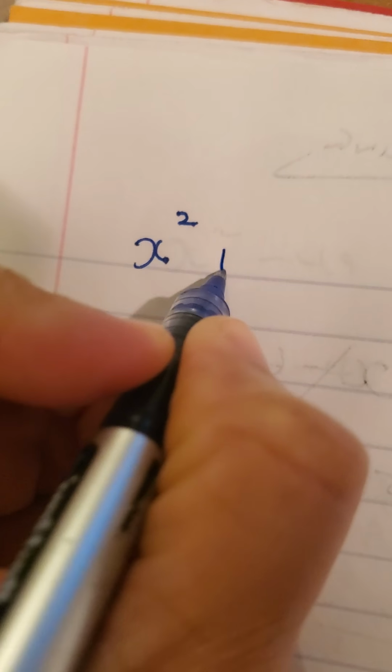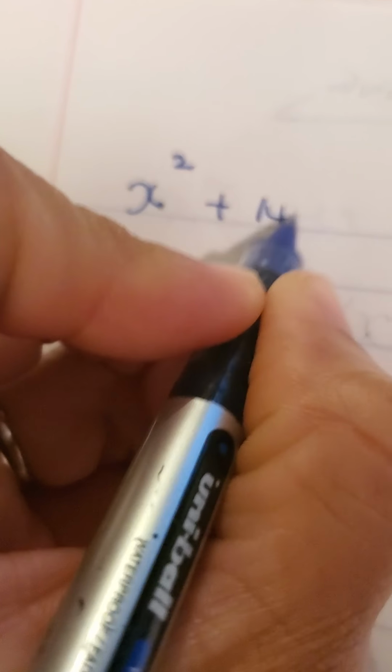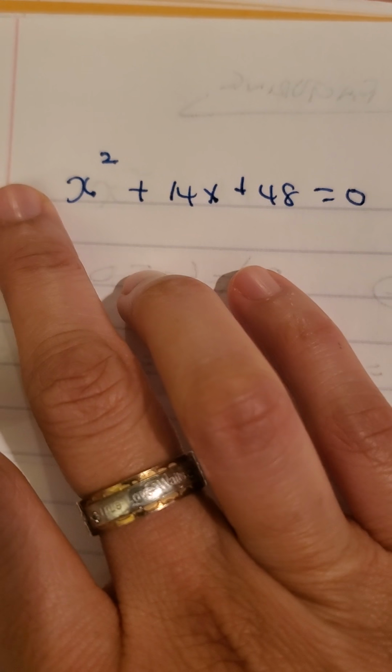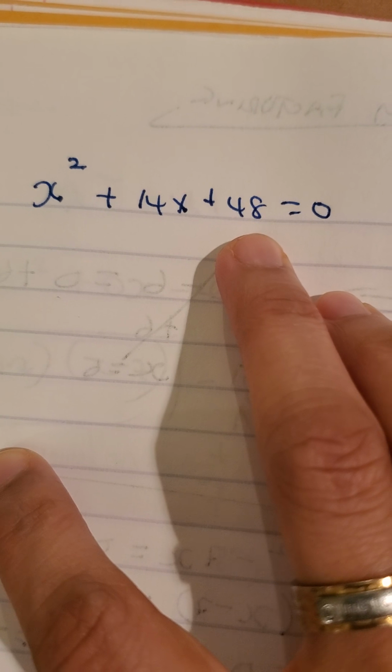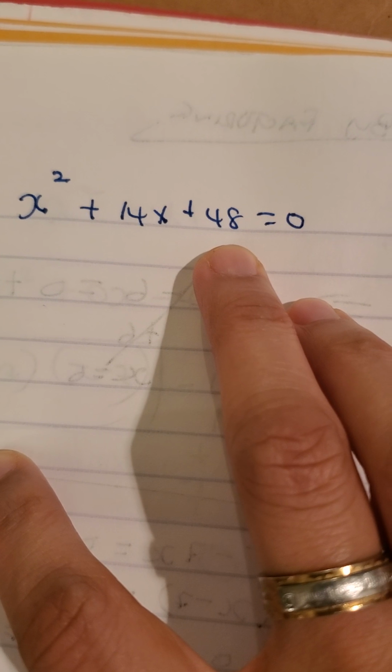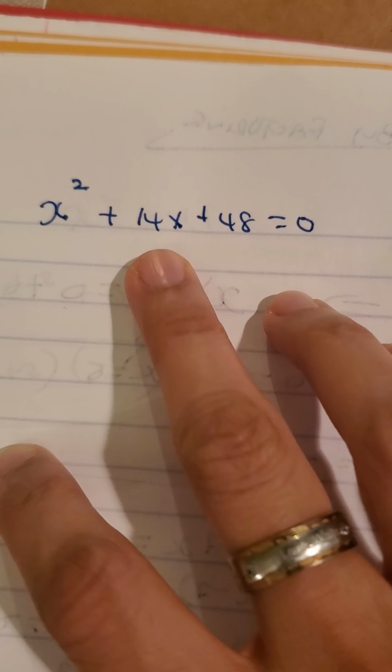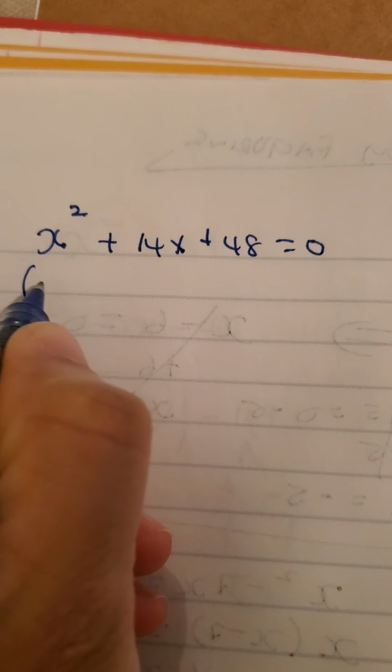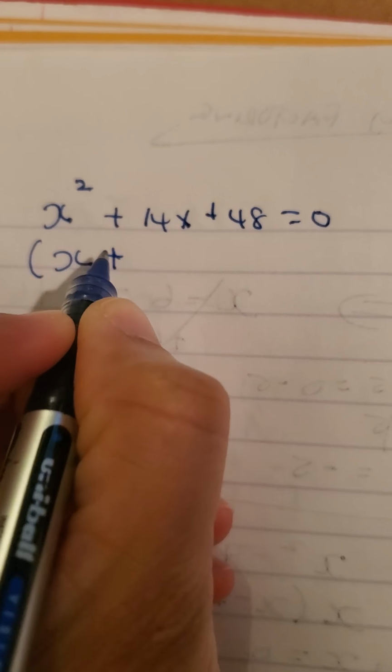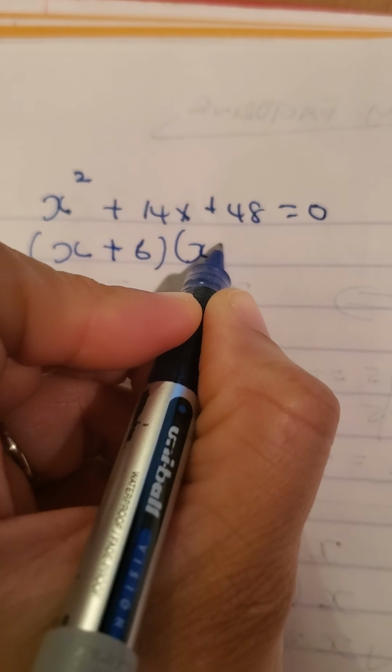All right. So here we have x squared plus 14x plus 48 equals 0. Now, what's beautiful about this equation? Yes, the leading coefficient is 1. So if I could just find factors of positive 48 that when I add, I get positive 14. That looks like 6 and 8. Yep. So I can just go straight into writing my factored form.